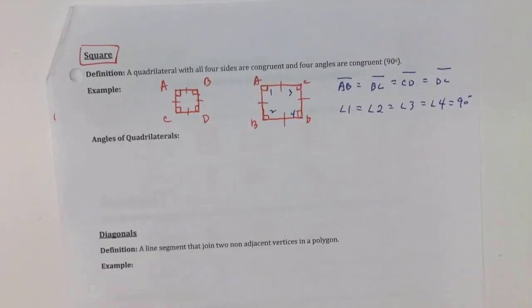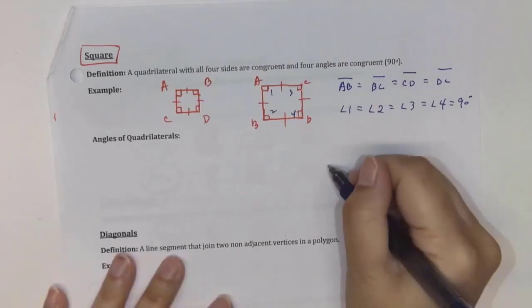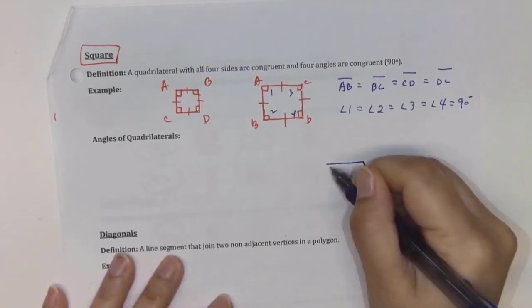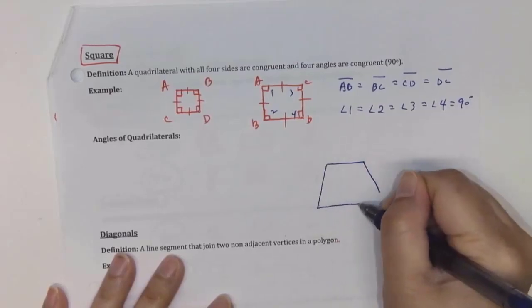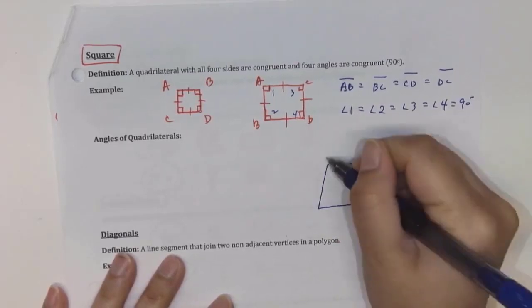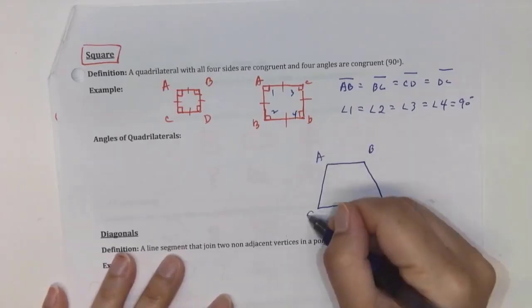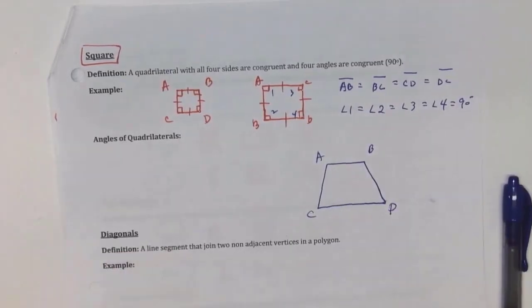So you know the sum of the inner angles of a triangle is what? If you add up the inside angles of a triangle, it will equal 180. How about for a quadrilateral? Why is it 360?